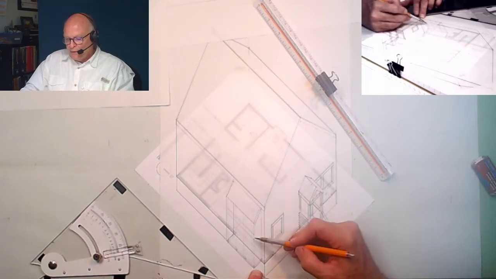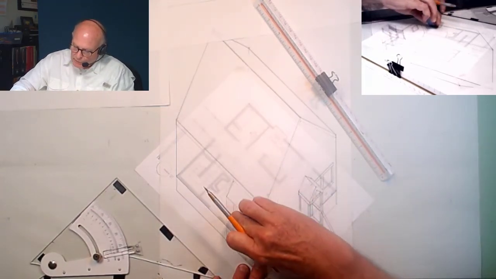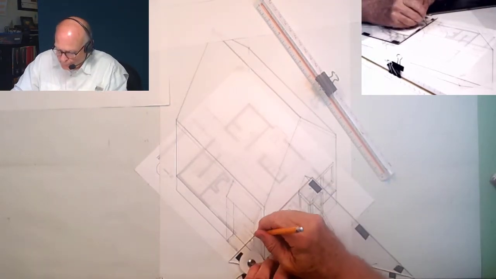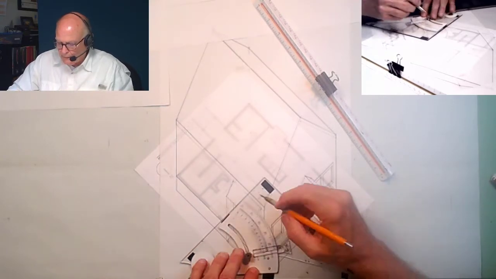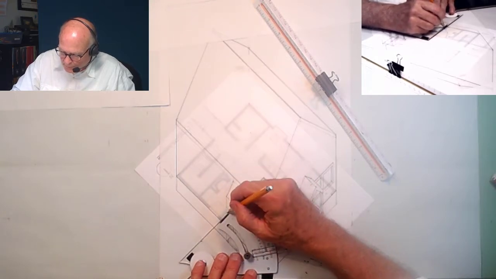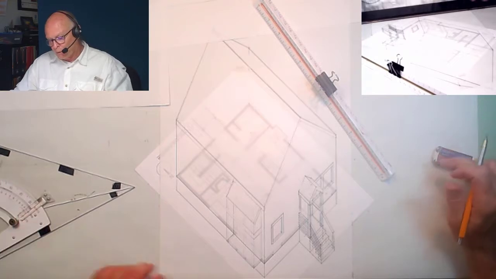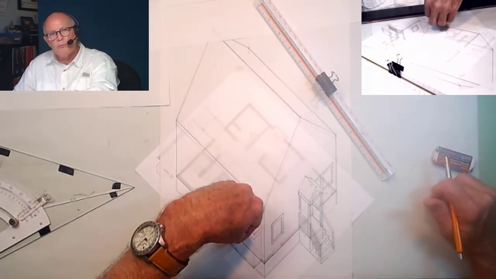So there's our band going through, so I can kind of erase some of those lines that transition, and then I can wrap it around the corner here. Okay, and I'm not going to go too nuts with it, but it does wrap around the corner on this side too. All right, so far we've got the base, we've got the divisions, we've got the roof and the slope.